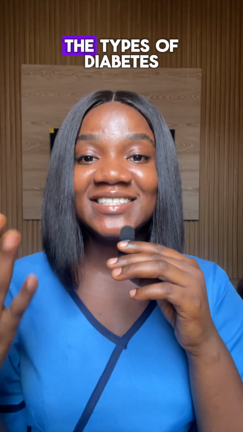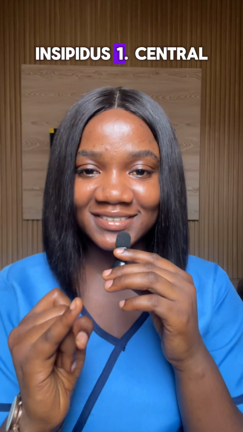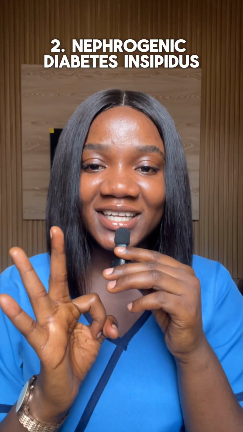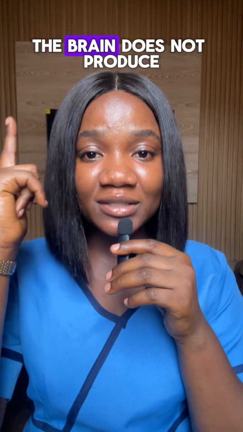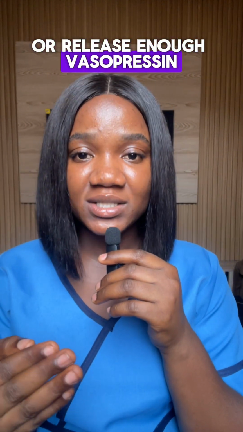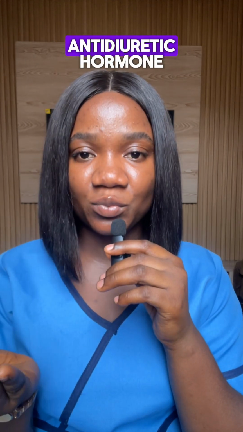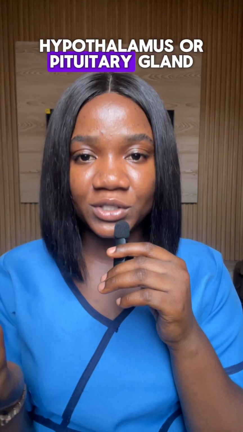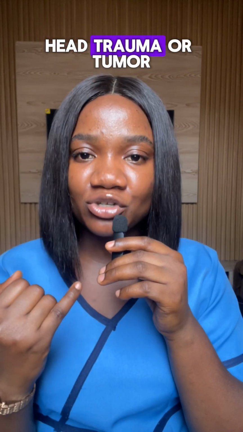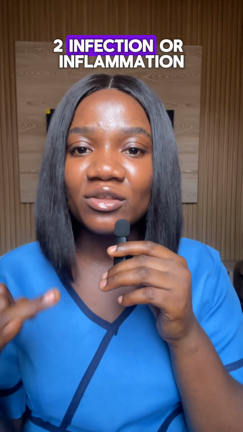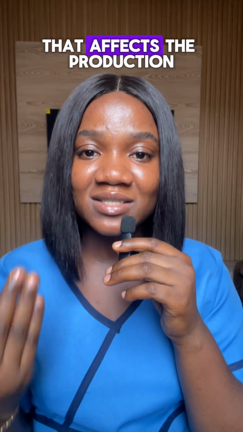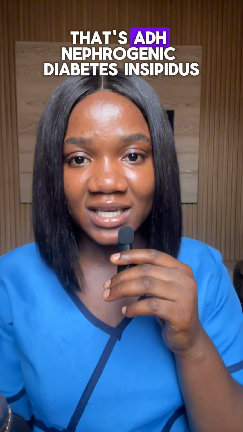Now, let's talk about the types of diabetes insipidus. 1. Central diabetes insipidus. 2. Nephrogenic diabetes insipidus. 3. Gestational diabetes insipidus. In central diabetes insipidus, the brain does not produce or release enough vasopressin, also referred to as antidiuretic hormone, and it can be caused by 1. Injury or damage to the hypothalamus or pituitary gland due to surgery, head trauma or tumor. 2. Infection or inflammation affecting the brain. 3. Genetic disorder that affects the production of vasopressin, that's ADH.